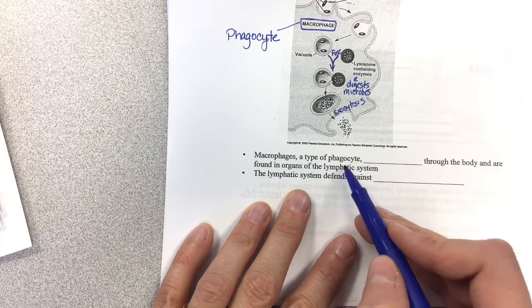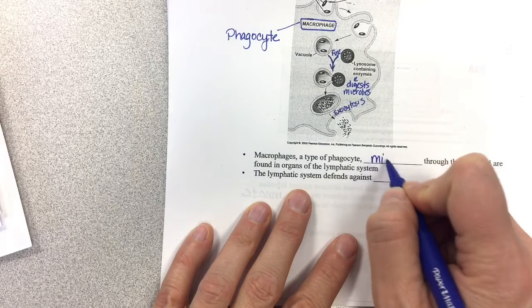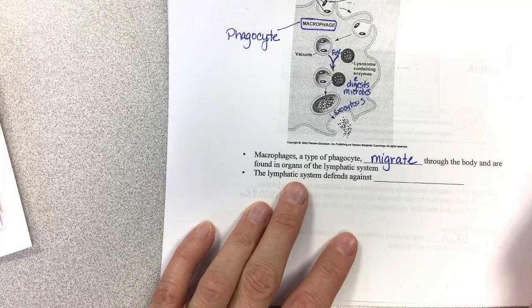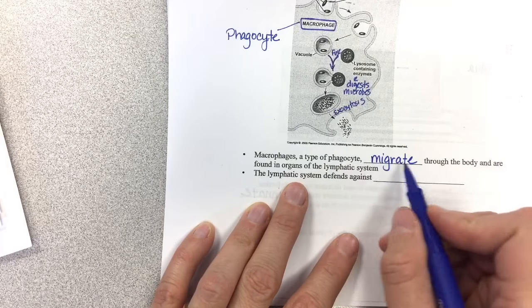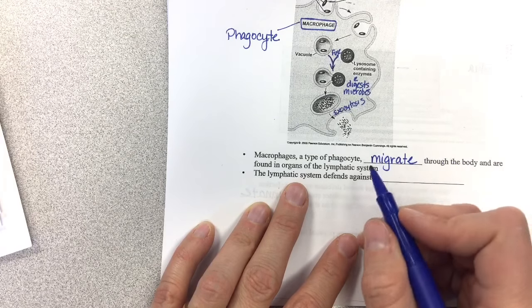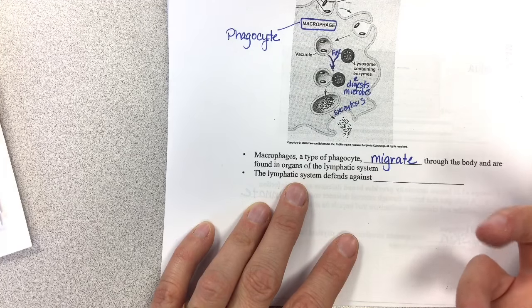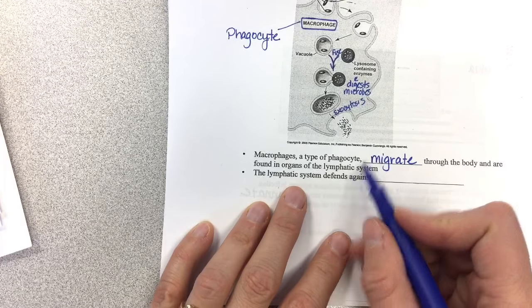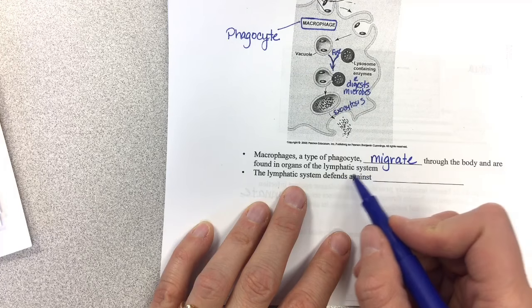Macrophages, a type of phagocyte, migrate through the body and are found in organs of the lymphatic system. So these guys aren't stationary. They're found all over the place, and they take in foreign particles. And they also are found in this lymphatic system.